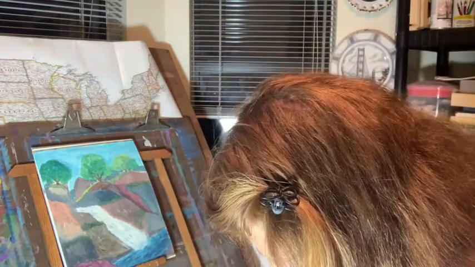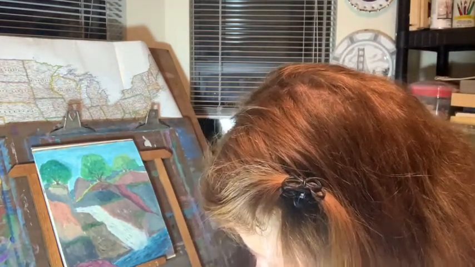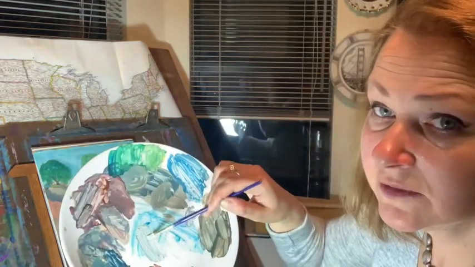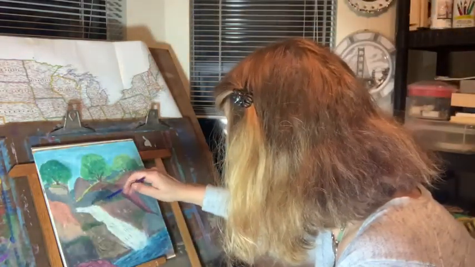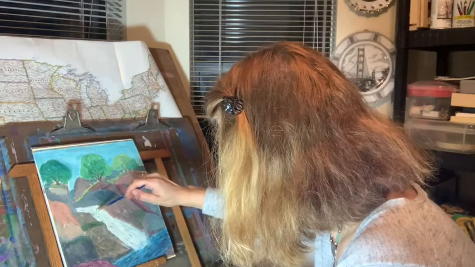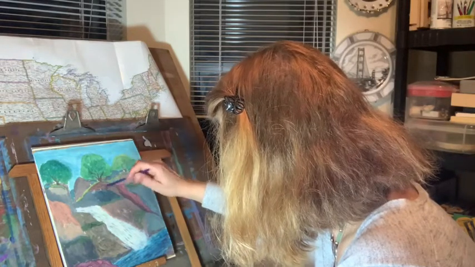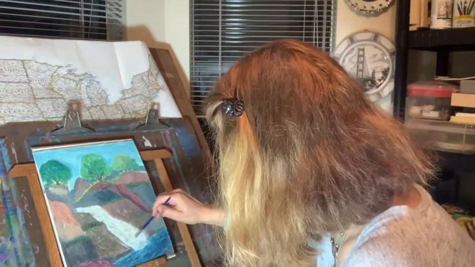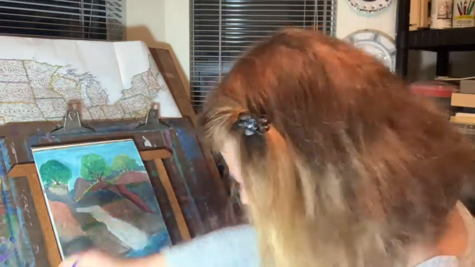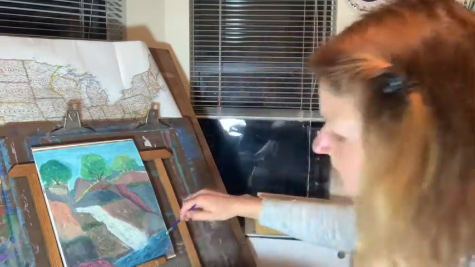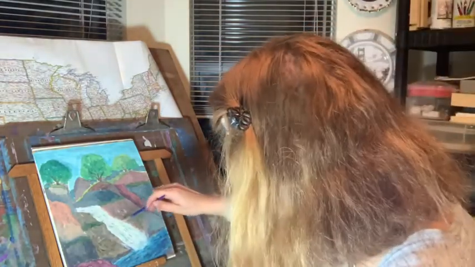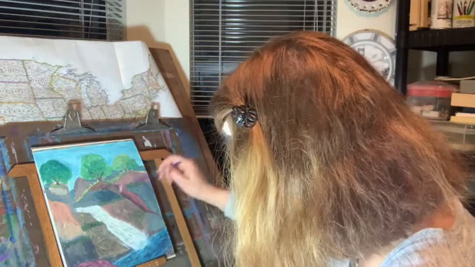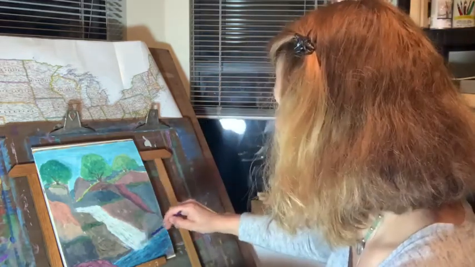So I still have the same color, a light blue, just like that, and that's for my waterfall. So what we're doing now, we're showing the movement of the water, like we did in the river, but now we're more in the water streaming from the mountains.